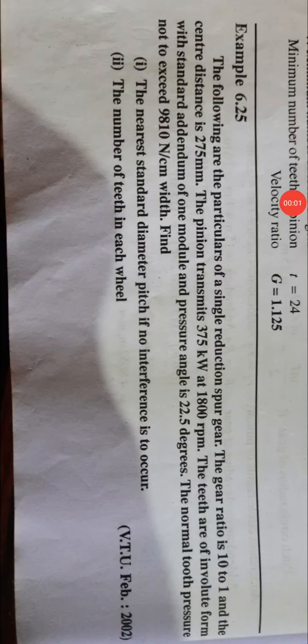This is problem 13. So this is to find the number of teeth, module, center distance and pitch diameter. Following are the particulars of a single reduction spur gear. The gear ratio is 10:1 and the center distance is 275 mm. The pinion transmits 375 kilowatt at 1800 rpm.